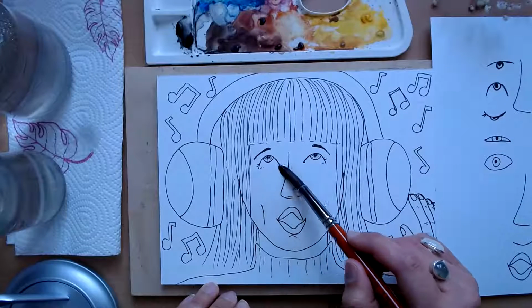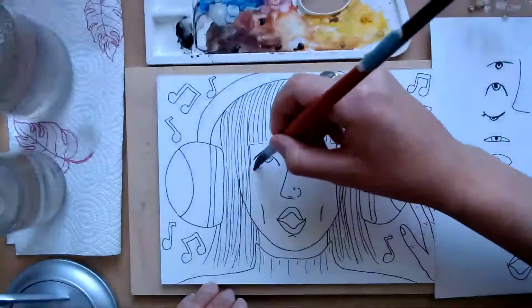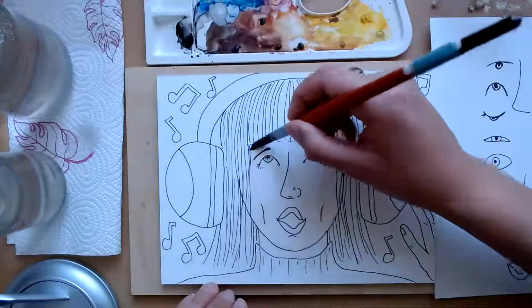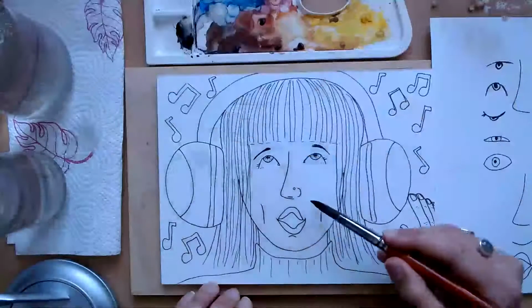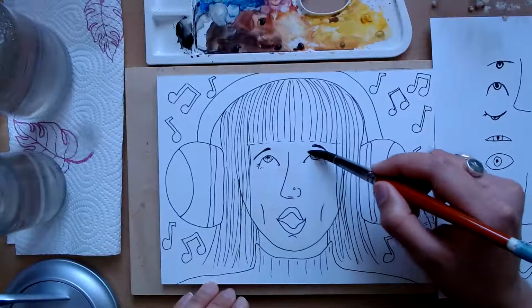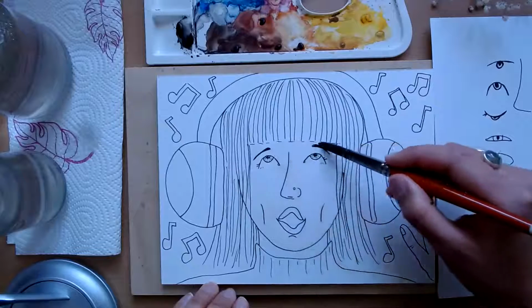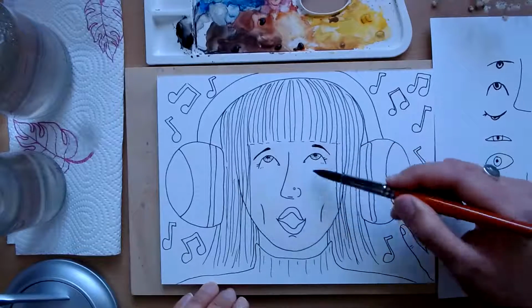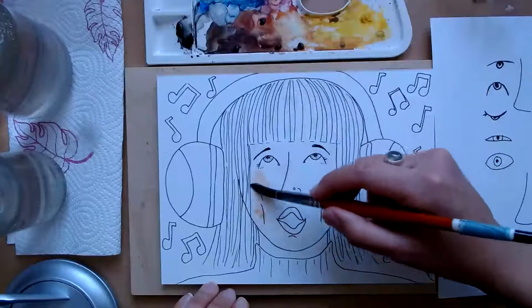And I'm just being careful to keep the eye area completely dry so that the colour won't run into the eye, because we want to keep them white. Otherwise it's a real pain having to try and lift the colour out of the eyes and they never look crisp white, really.